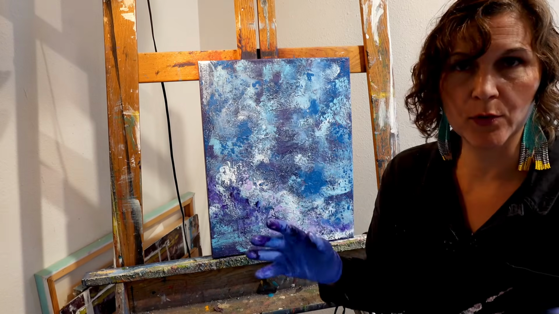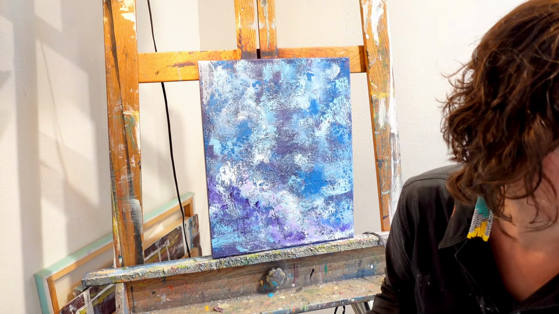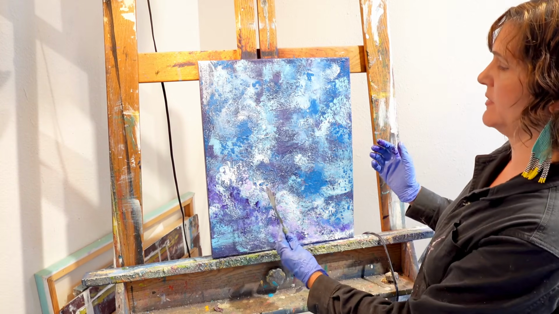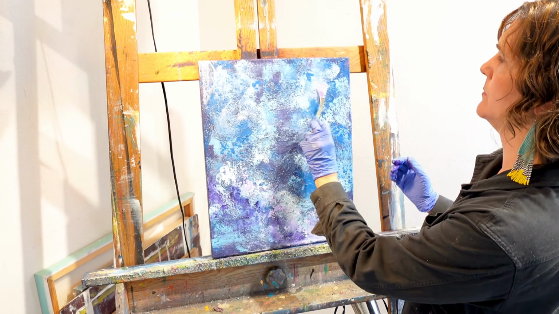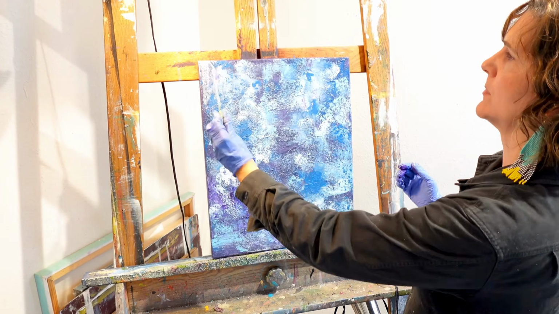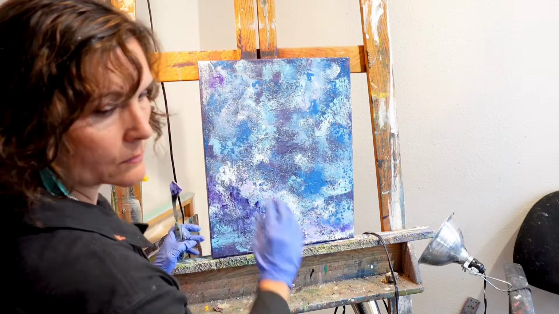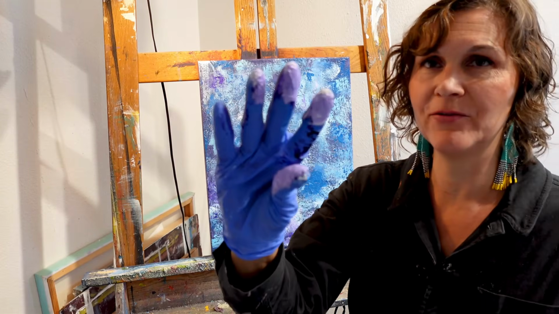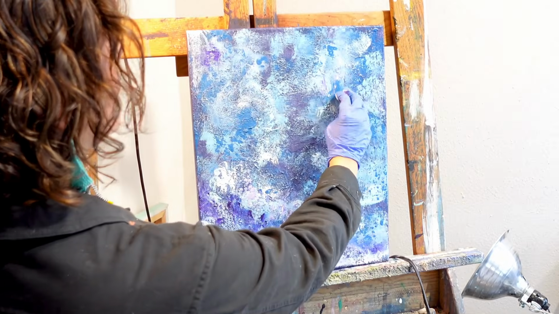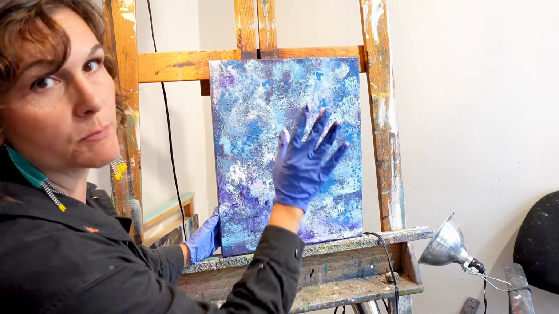But we don't just want those things there. We want to bring them around a little bit. So we have some of this lavender here. Let's throw some little touches up here too. A little bit here. I'm going to use my fingers and go right into the white paint. Okay, so I've got this lavender in my fingers. It's a little too much, but we'll mute it out.